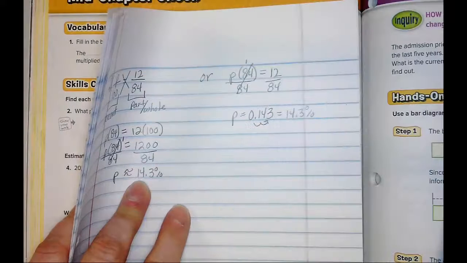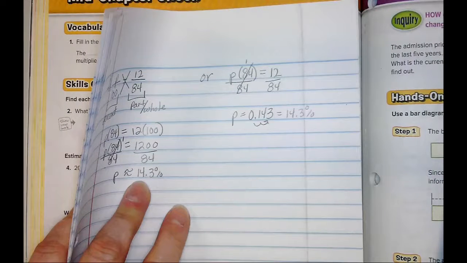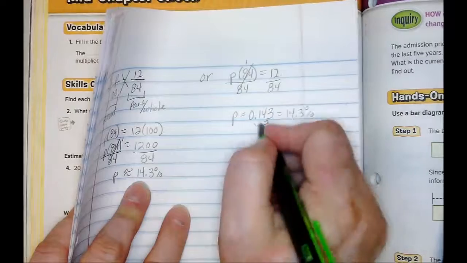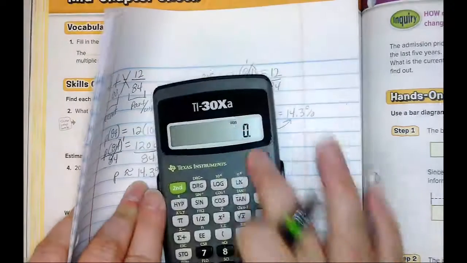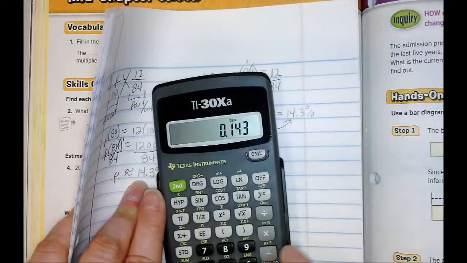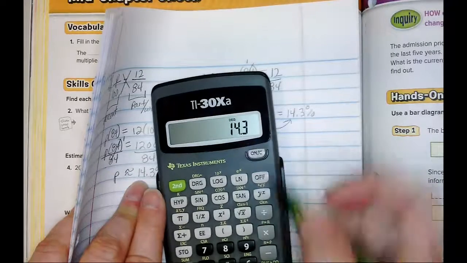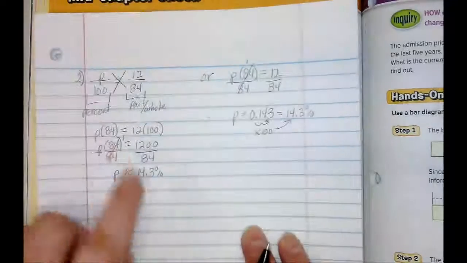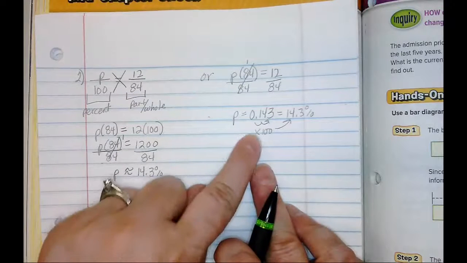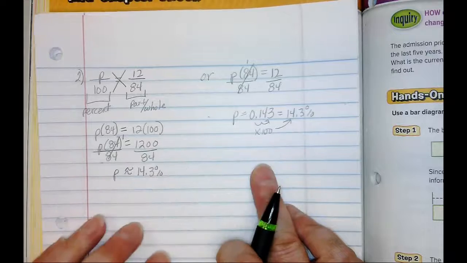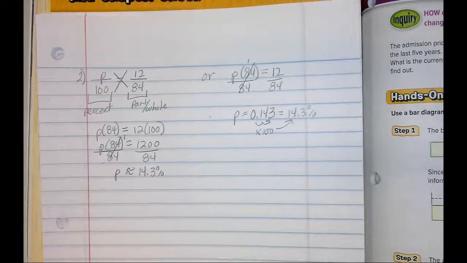14.3%, or multiply this by 100, so if you take 0.143 times 100, you're going to get 14.3%. So if you do it by the proportion, the answer you get is a percent, whereas if you do it by here, you have to change the decimal number to a percentage. So you can do it either way. I don't care which one, whichever one's easier for you.